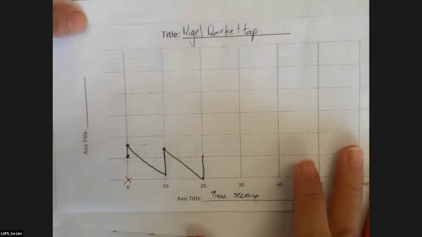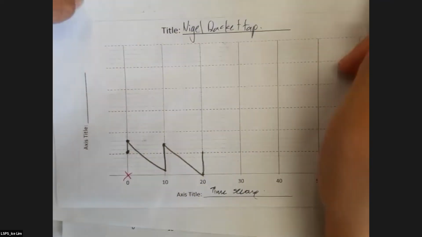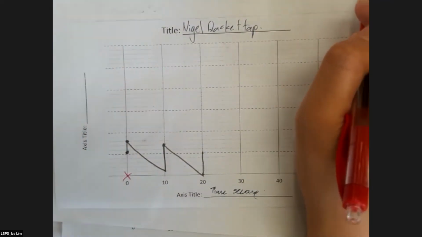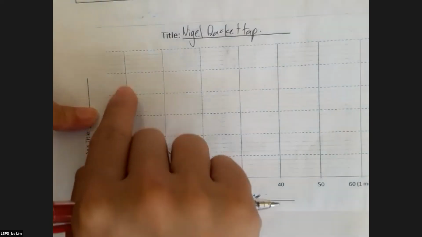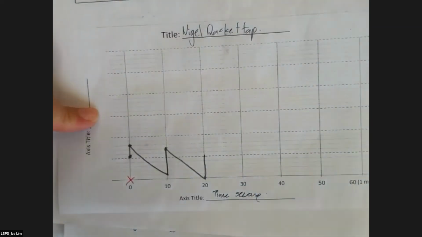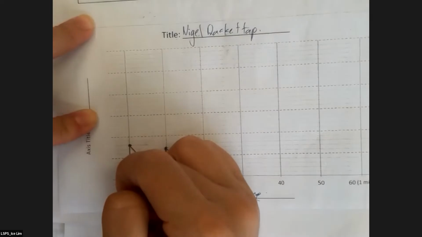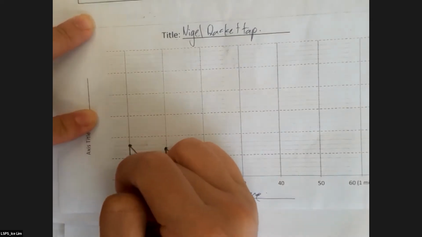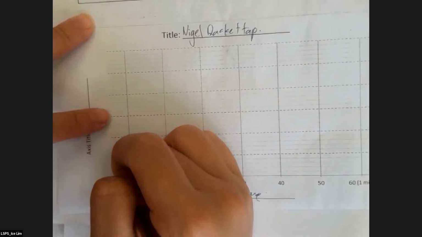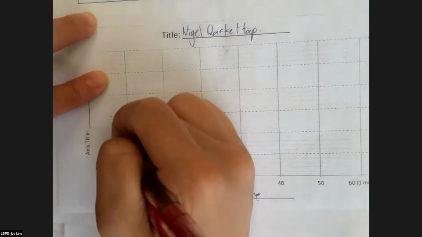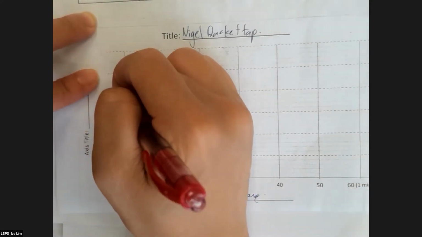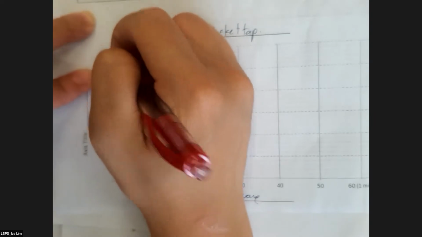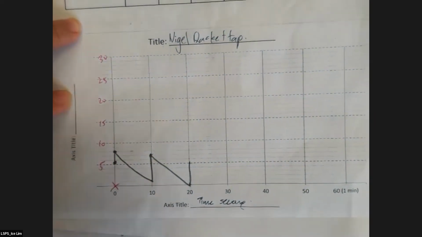So for the case of Nigel, because it ends at 25, I can choose to go 2, 4, 6, 8, 10, 12. Oh, cannot. So I will probably go by 0, 5, 10, 15, 20, 25, 30. Does this work for Nigel's one?